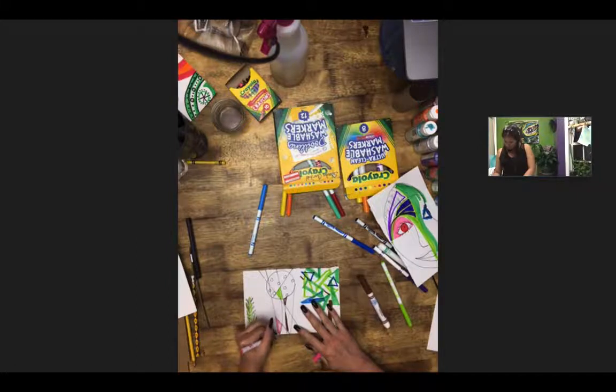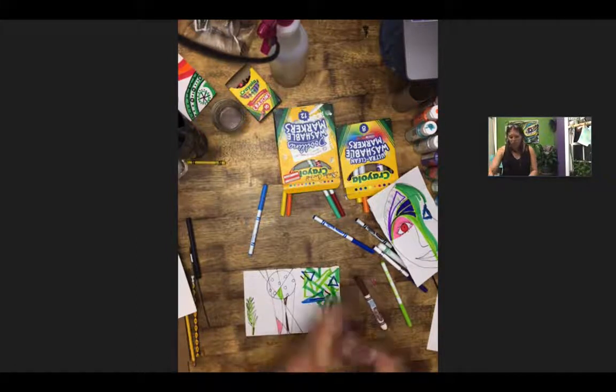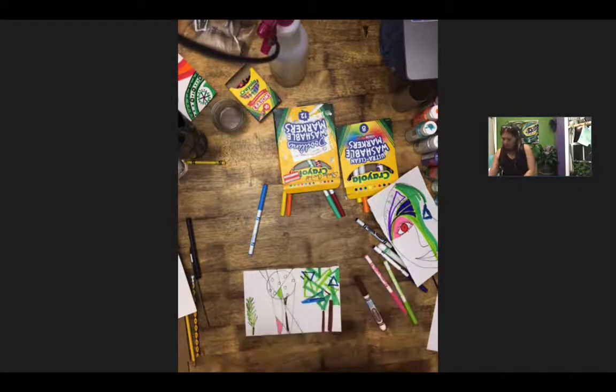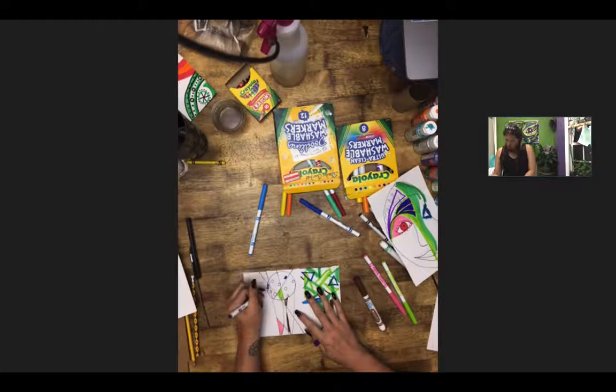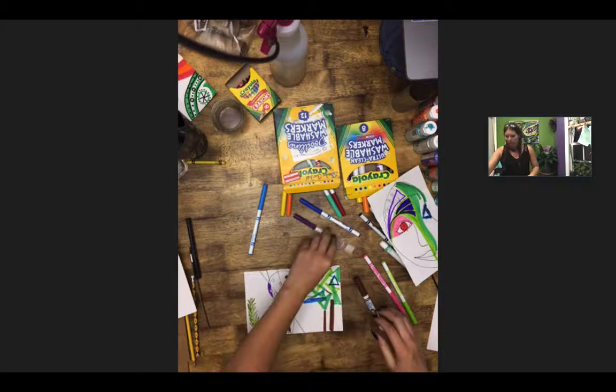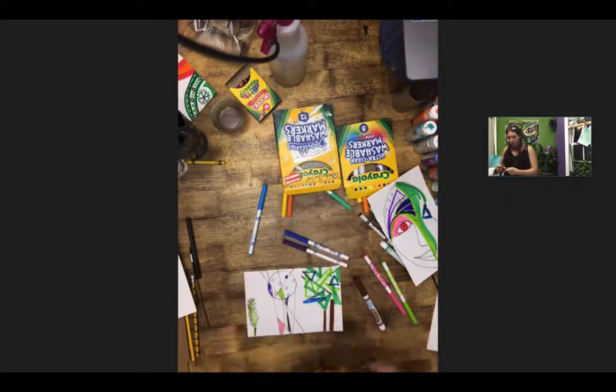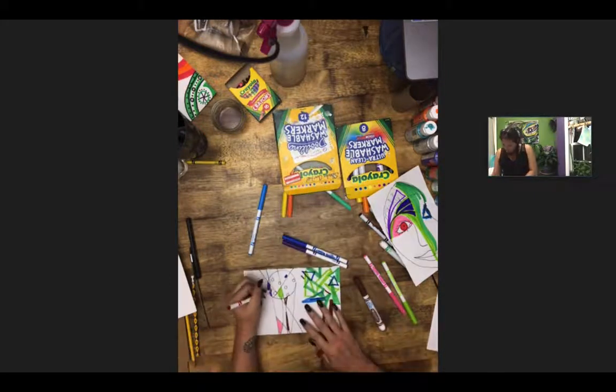Having that freedom with Cubist art is part of what makes it a whole lot of fun. There's not a right or wrong way to fill in. It's based on how you choose to pick your colors, have them work together.